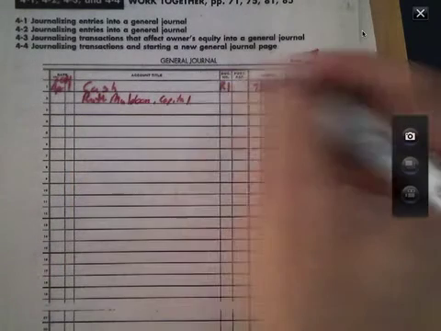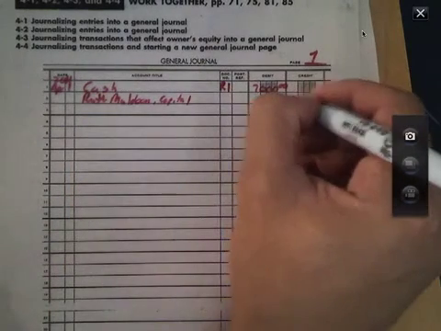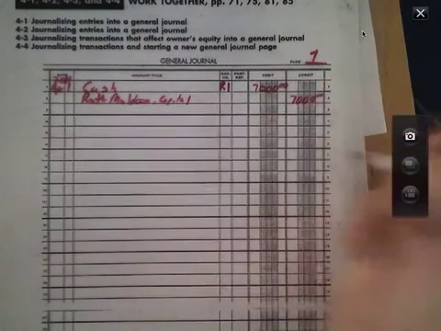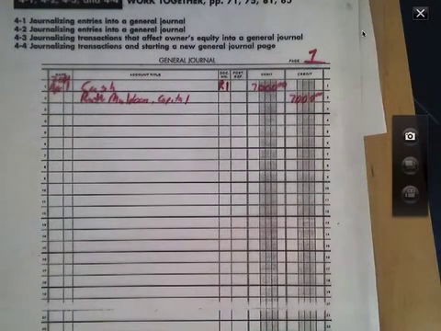And how much does that get credited for? 7,000 American dollars. That's transaction 1. That's how you use a general journal. It's pretty much the same thing. So to answer your question, this is not a difficult chapter, it's just different.